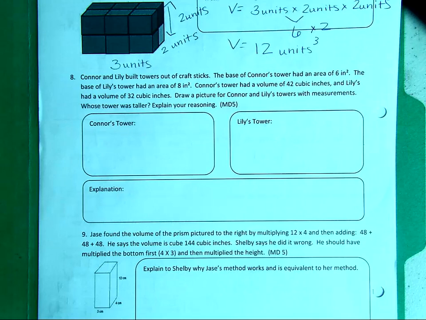So Connor and Lily built towers out of craft sticks. The base of Connor's tower had an area of 6 inches. So I'm going to stop right here and think through what this is saying. It's saying the base unit has an area. I know the area is the length times the width. So I multiplied something by something to get 6. Those possibilities might be 3 times 2 or 6 times 1. So that's how Connor got his base.